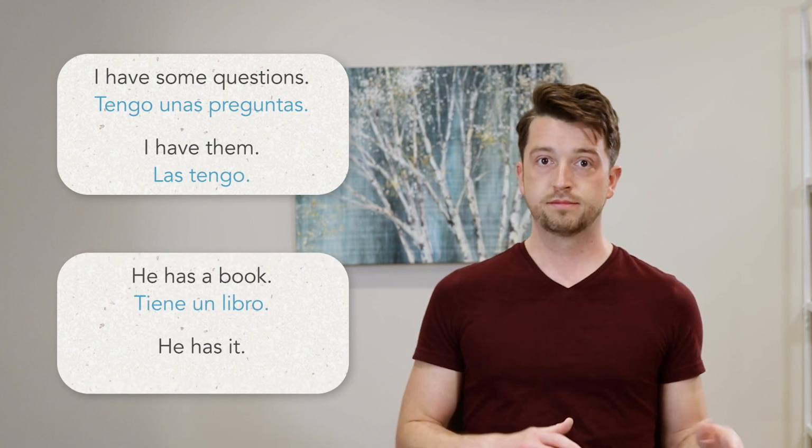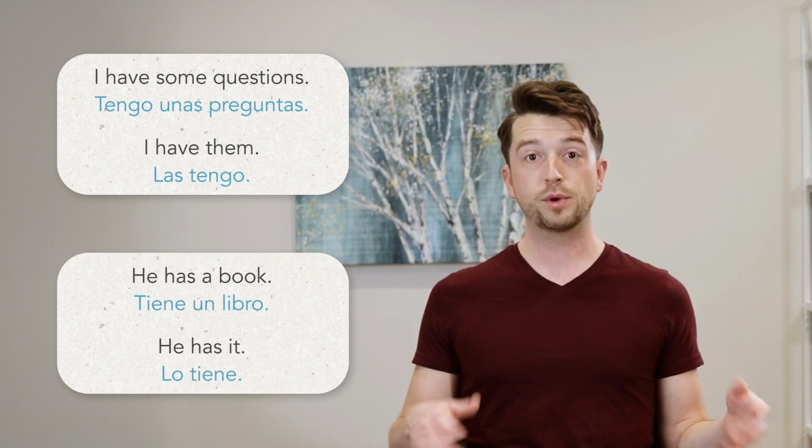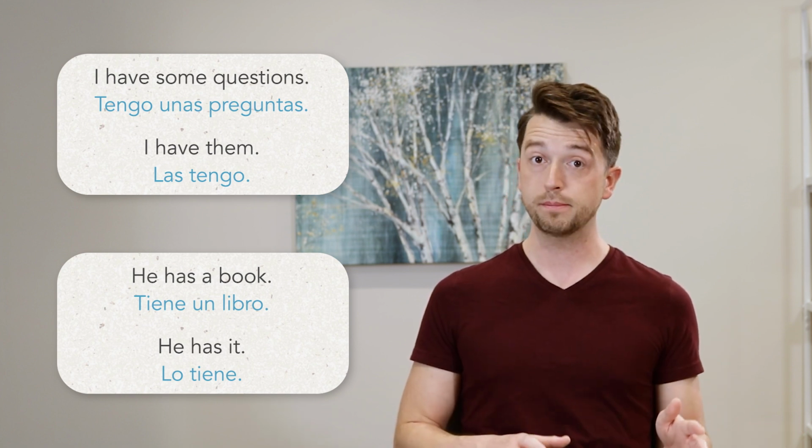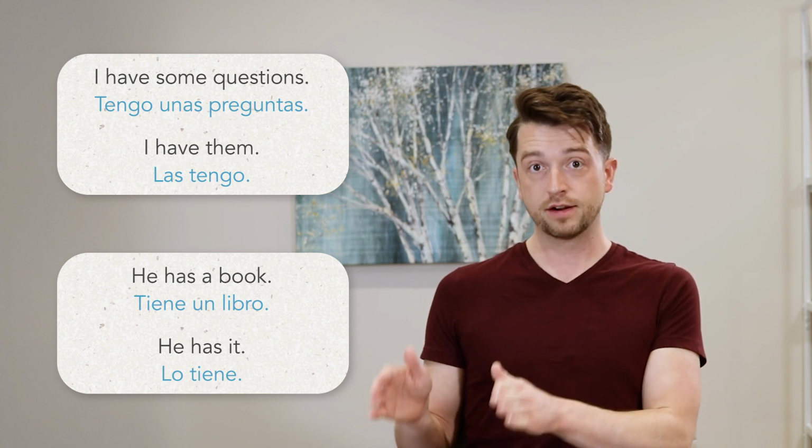In Spanish, when you're naming the thing that someone has, you typically put that after the verb, just like you do in English. So you can see that in some of these sentences again. I have some questions. Tengo unas preguntas. He has a book. Tiene un libro. But in both English and Spanish, we can shorten each of these sentences to just use it or them. And we typically do this when it's clear from context what we're talking about. So these would change to I have them. Las tengo. He has it. Lo tiene. So anytime the thing that someone has is called it or them, you'll use a direct object pronoun and you'll put it before the form of tener rather than after it.